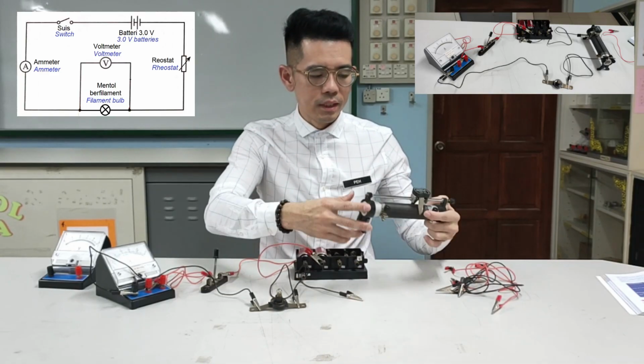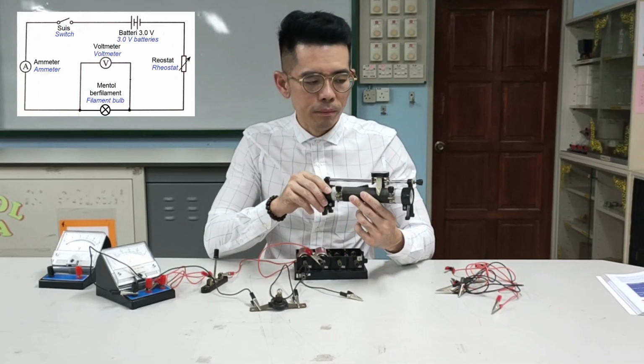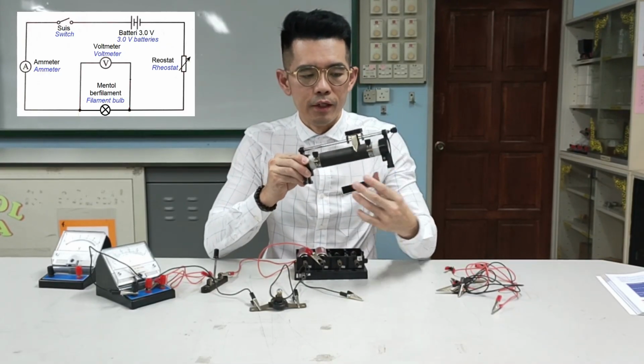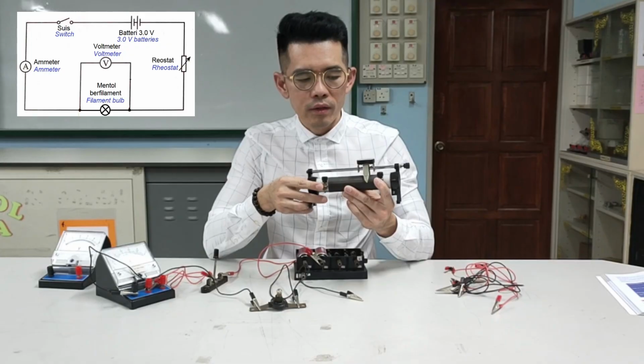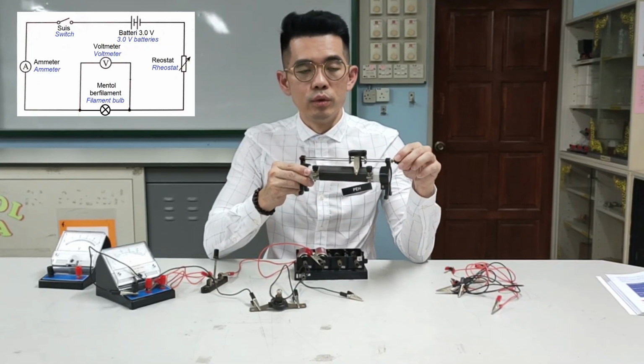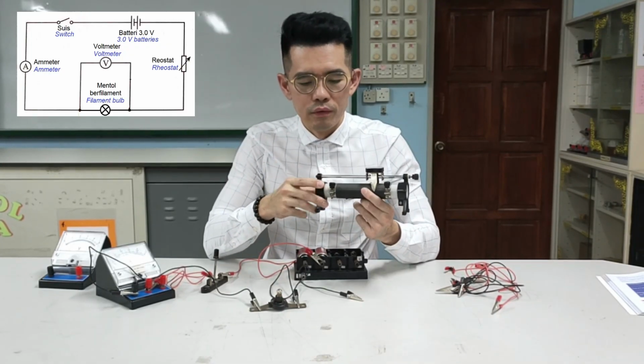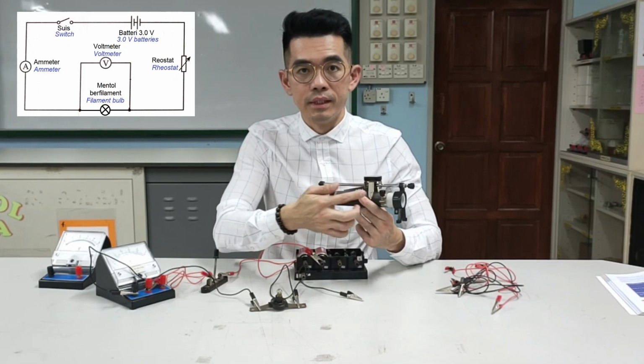And here you may see the rheostat. Here we have 3 buttons, 1 button at the top and 2 buttons at the bottom. One of the connecting wires should be connected to the top, and another one to one of the buttons at the bottom.